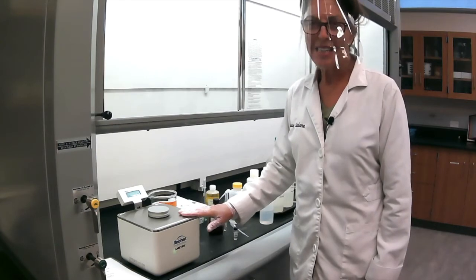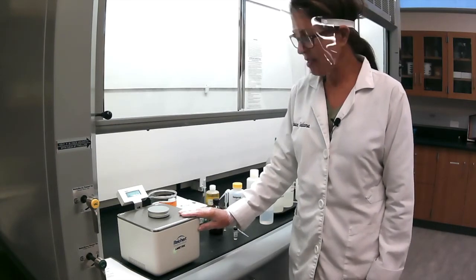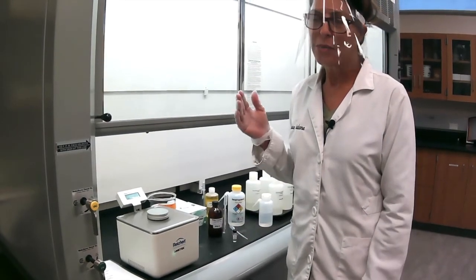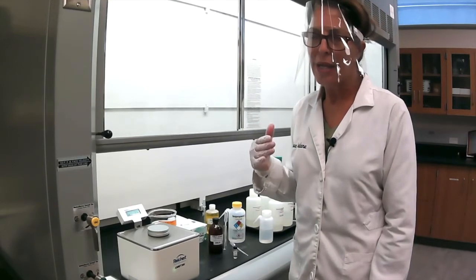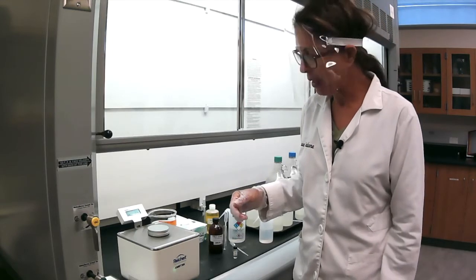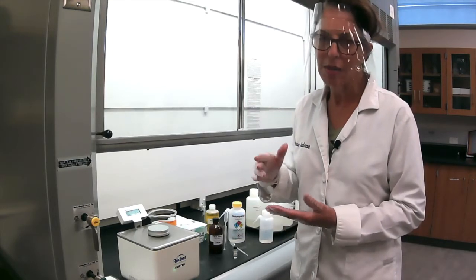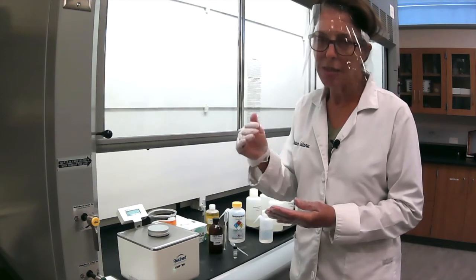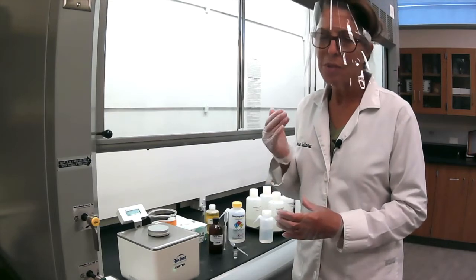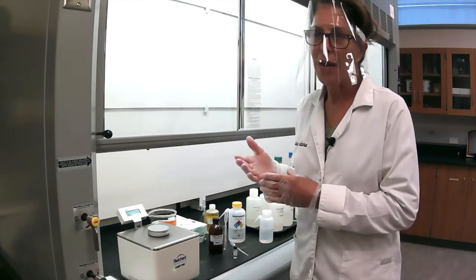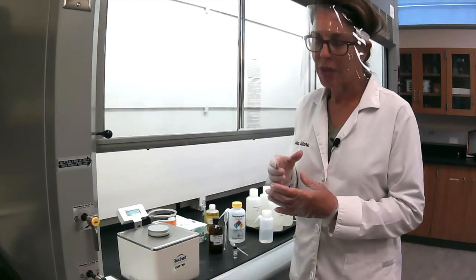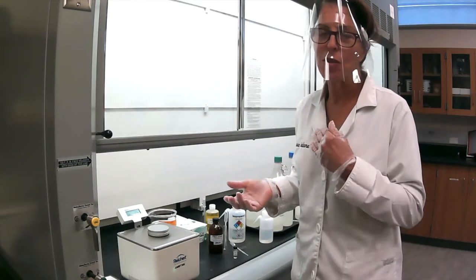So this experiment is for refraction index. Normally, if you have light going through air, it has the speed of light, which is 3.0 times 10 to the 8 meters per second. But as it goes through a substance, such as a liquid, it bumps into these molecules and slows down. So the speed of light in air is different from the speed of light through a liquid. And the refraction index is the ratio of these two.